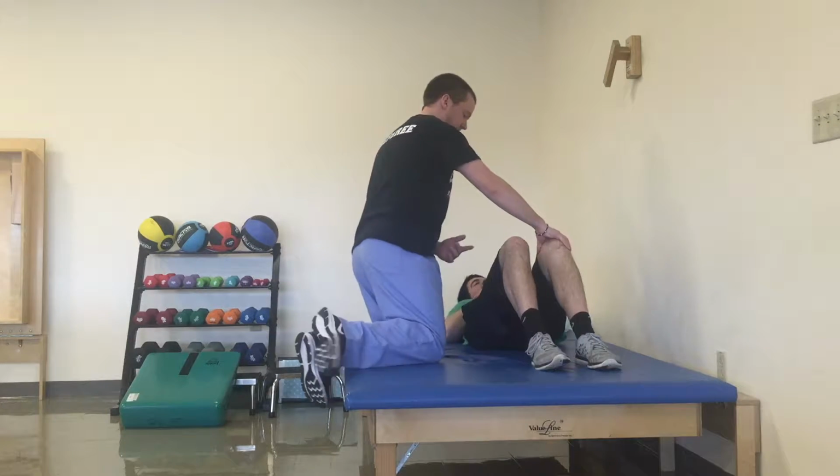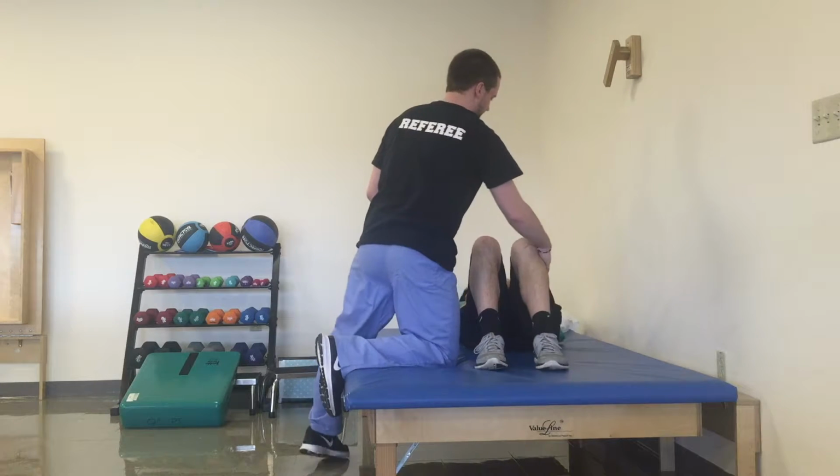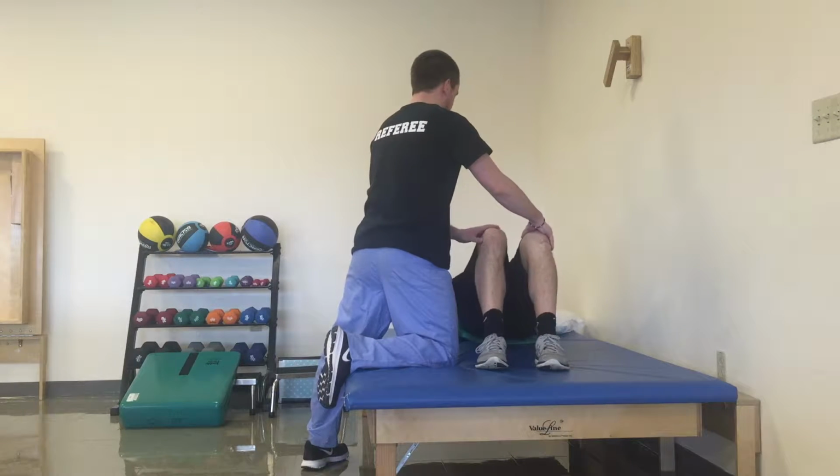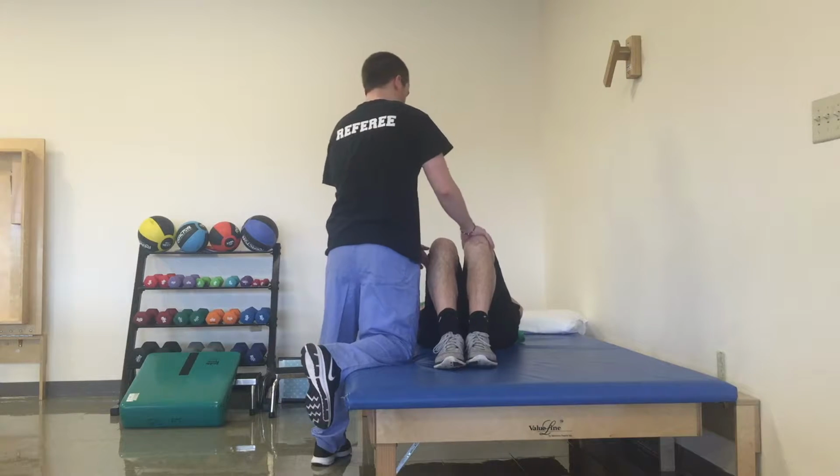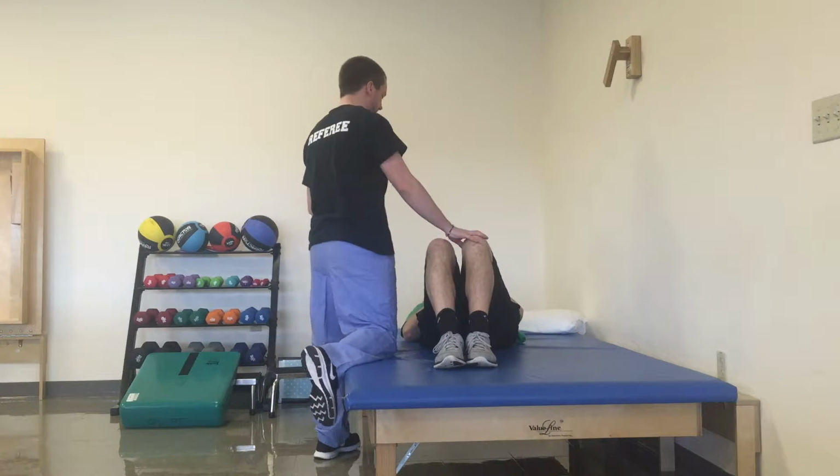Good. Bring your legs over. Help out with the weak leg. All right, one more time. Good. The legs over. Good. So now we're in a good position to roll.